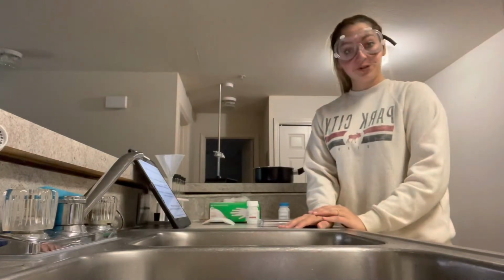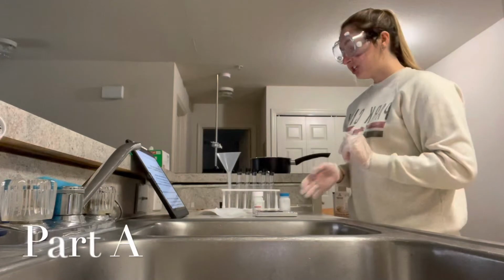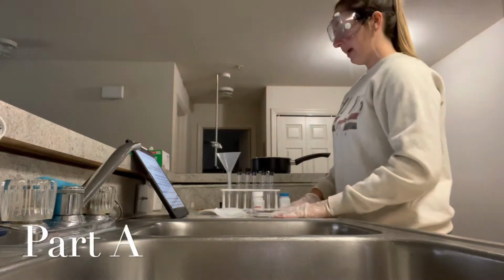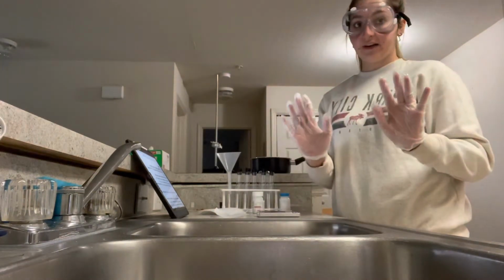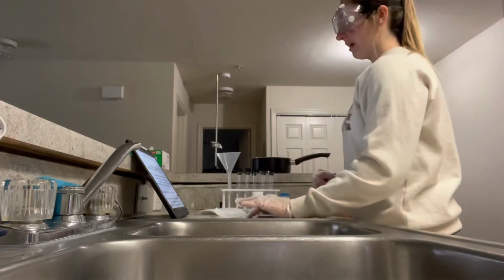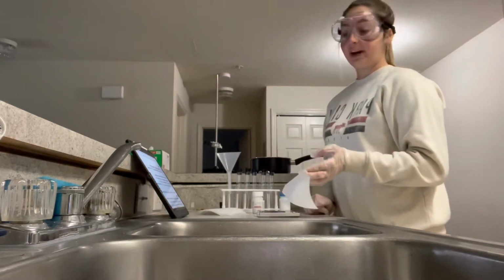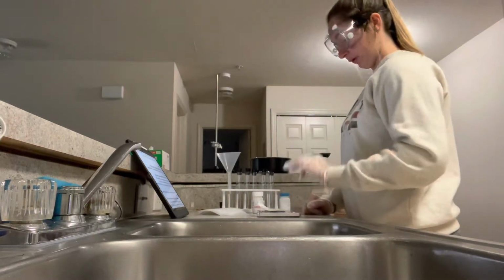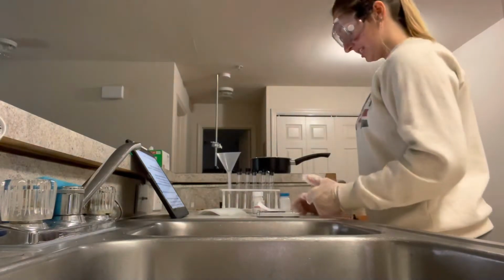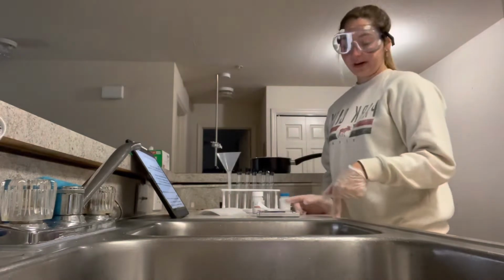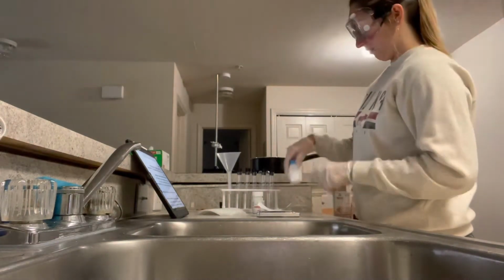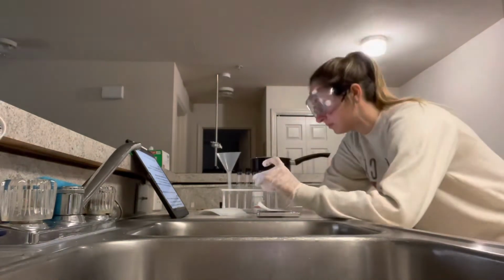All right, and then now to our procedures. All right, so for my procedure, I will begin by putting my gloves on. I've already done so. And I would use plastic weighing paper to weigh out approximately 6.50 grams of paradichlorobenzene and record. All right, so it is tared to 0.00. And now I will add the paradichlorobenzene.